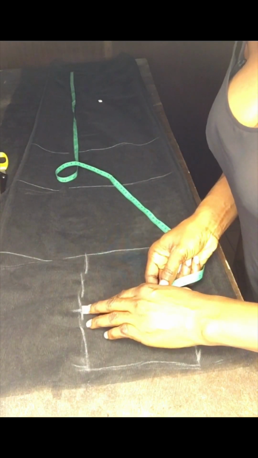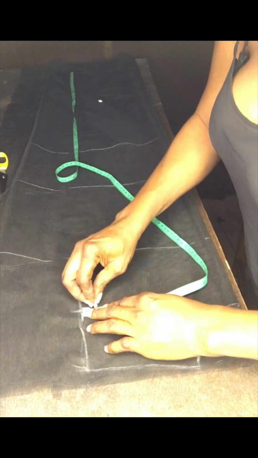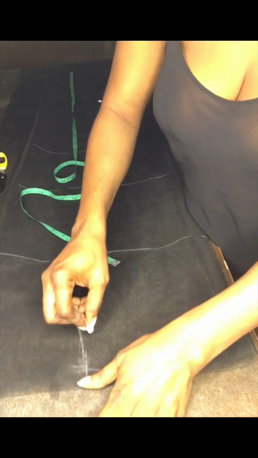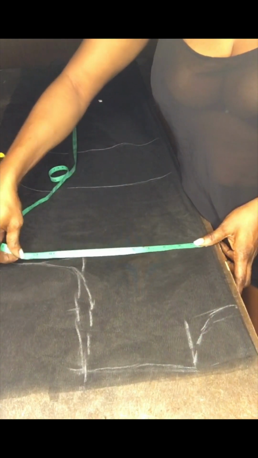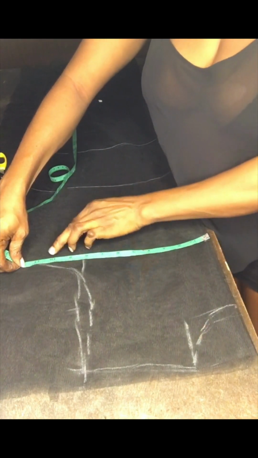Then from my armhole line, I divided my armhole line into 2. So from the middle, I came in by 0.75. This is for my front armhole.